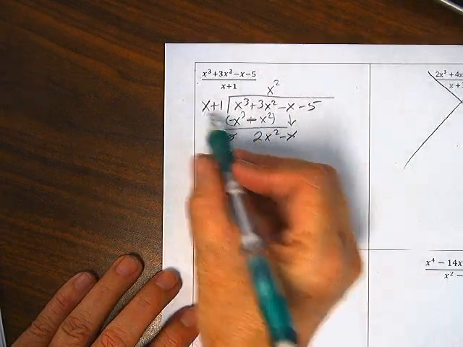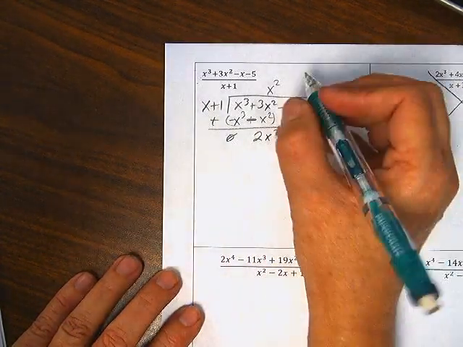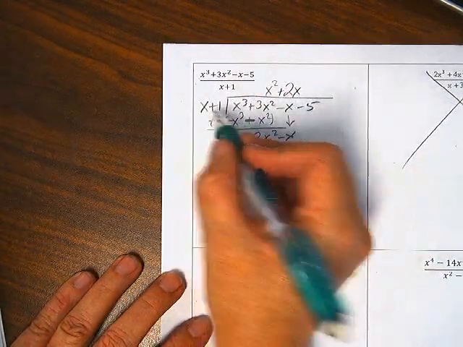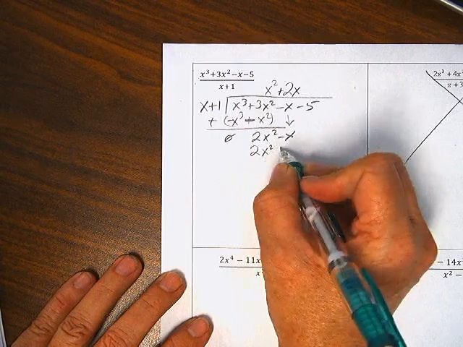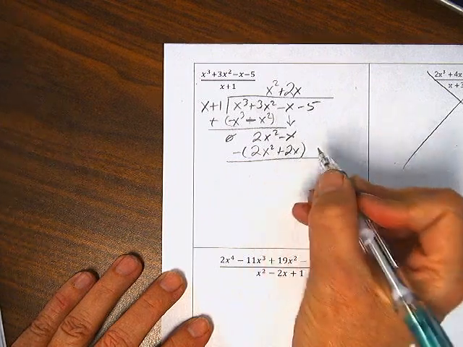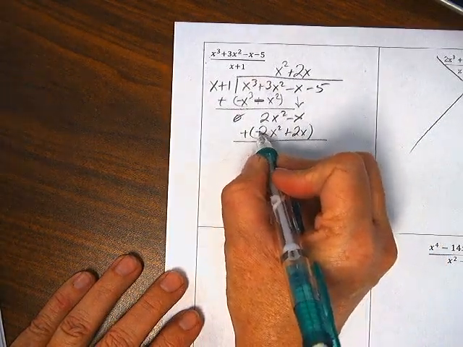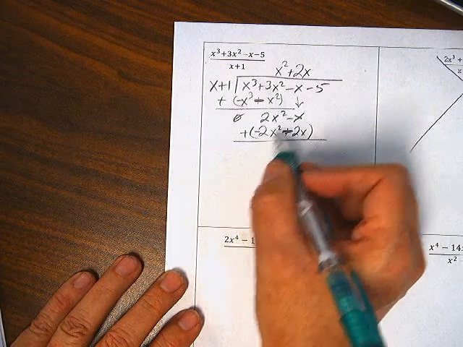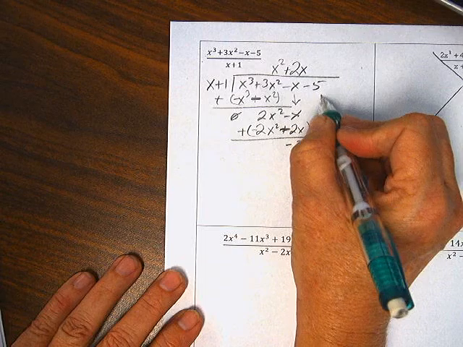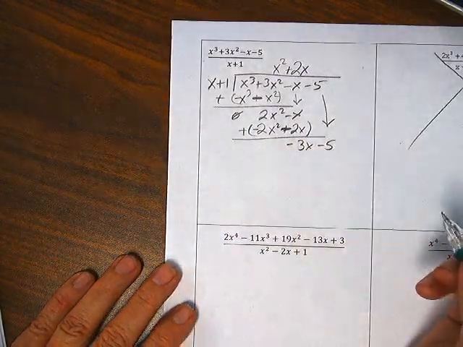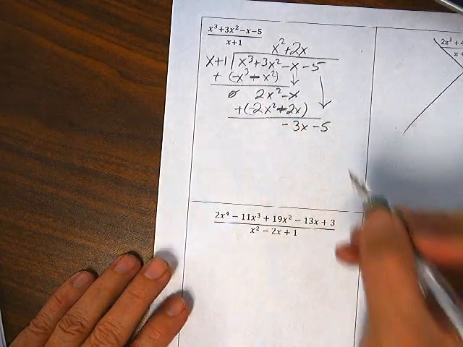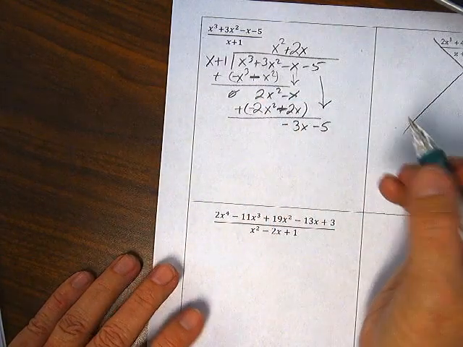And now how many times does x go into 2x squared? It goes in 2x times. 2x times x plus 1 gives us 2x squared plus 2x. And we want to subtract that. So we change the signs. Negative x plus a negative 2x is a negative 3x. Bring down the minus 5. I like to draw these arrows in so that if we start to wander off our page, we keep track of what's next to bring down.